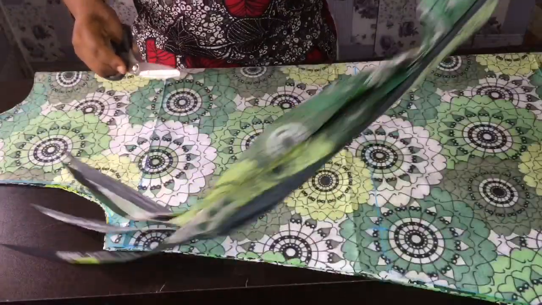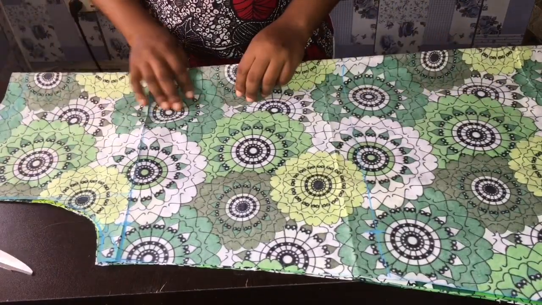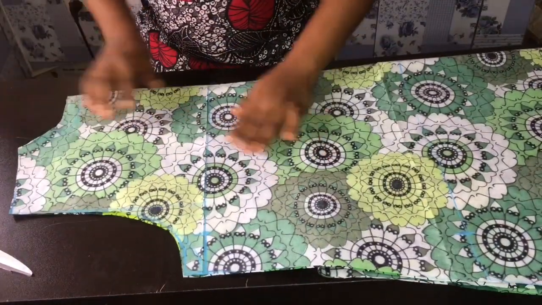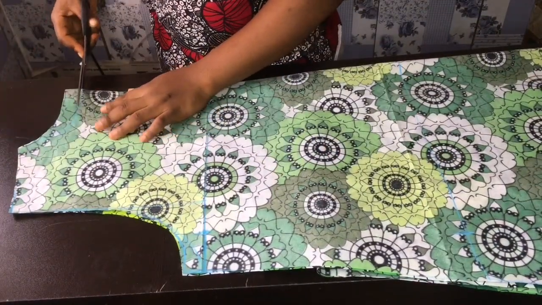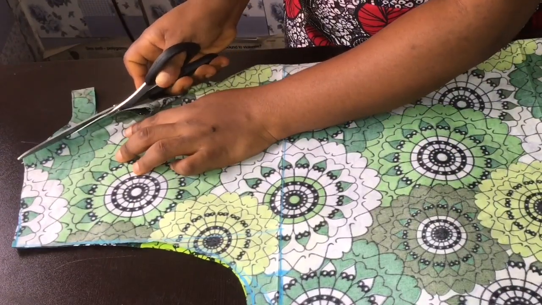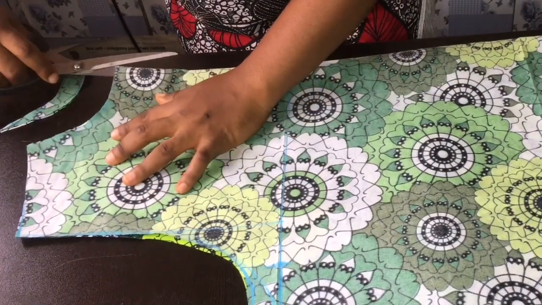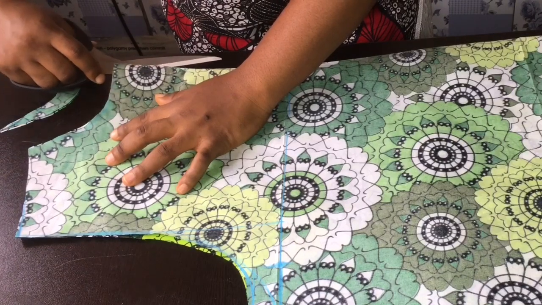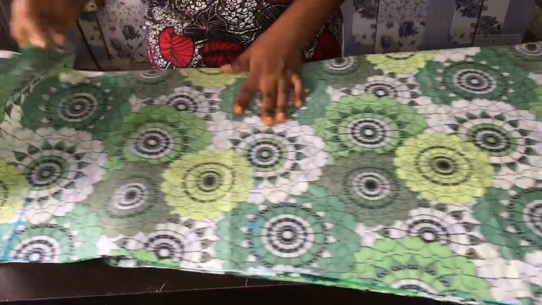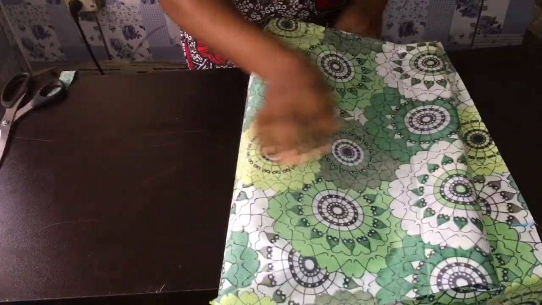I'm going to keep this away. Now that we have cut the front, I'm going to remove this back. I'll just fold it in there and cut the front neckline. Then I'll slit it down. So that is what it is for the kaftan.